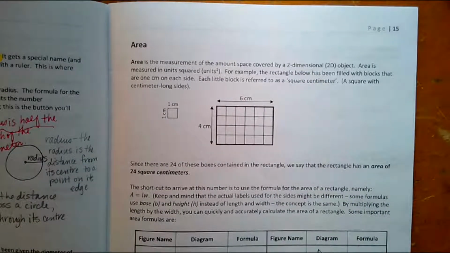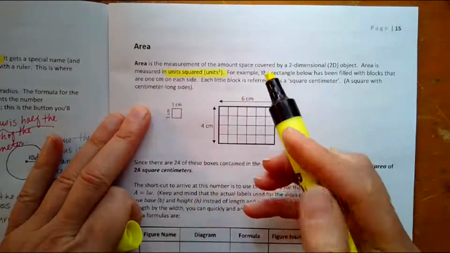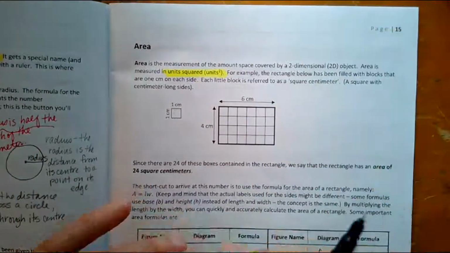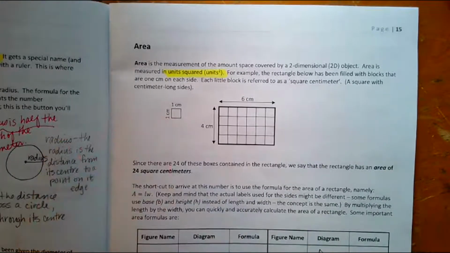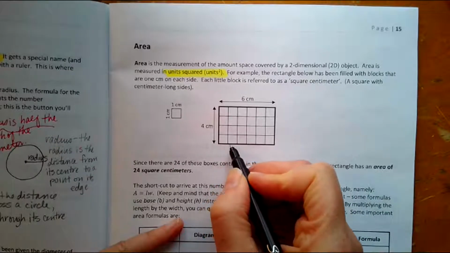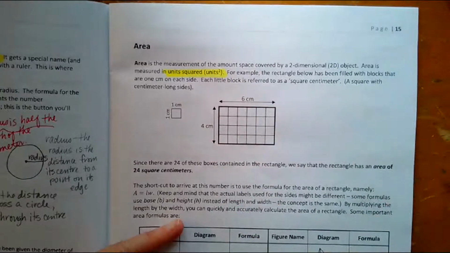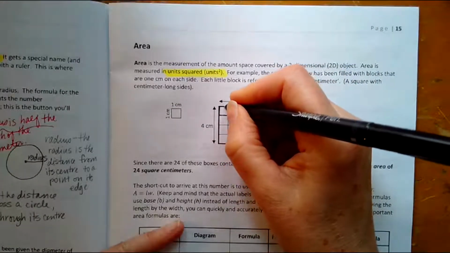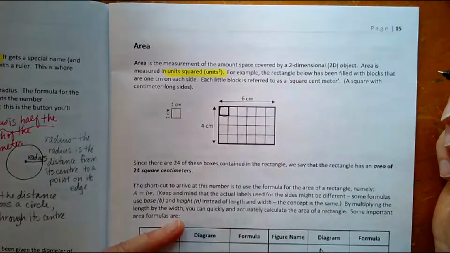Area is measured in units squared, okay? And the why we say squared is the name that represents units. This is in 2 directions, right? For example, the rectangle below has been filled with blocks that are 1 centimeter on each side. Okay, so this represents a centimeter, a centimeter, a centimeter, a centimeter, 6 across and 4 down. Each little block is referred to as a square centimeter. I mean, literally the word square comes from the shape of the square, right? So each one of these is a square centimeter, a square with centimeter long sides.